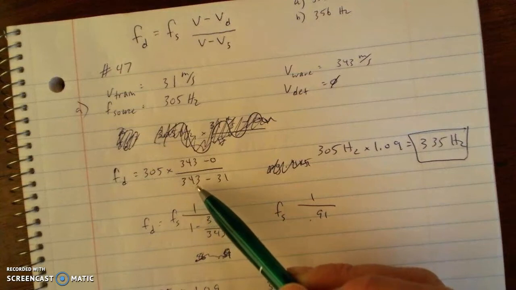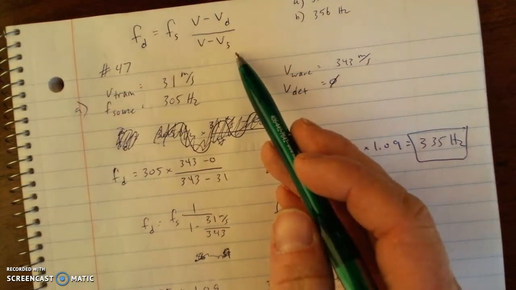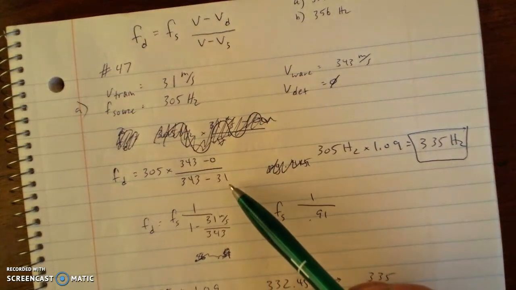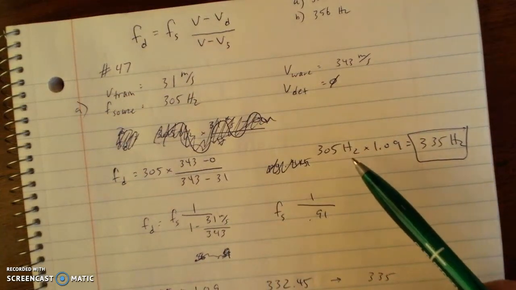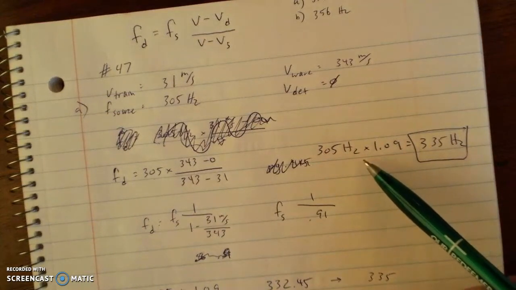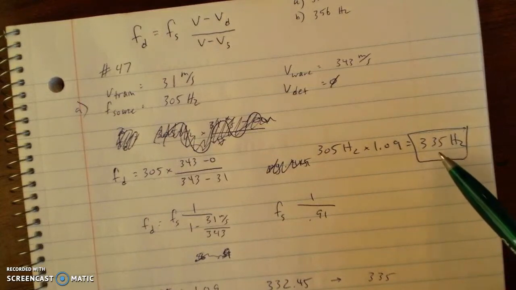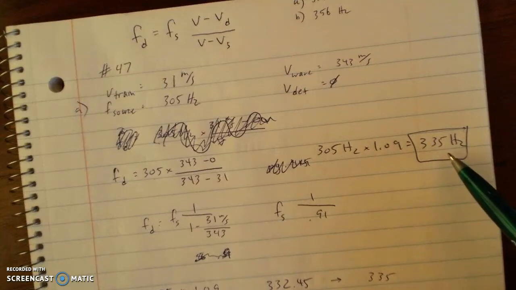And we divide by 343 minus 31. 31 was the velocity of the train. And so we do that math, and this expression here reduces to 1.09. So we multiply our source frequency times 1.09, and we get a Doppler shifted frequency of 335 hertz.